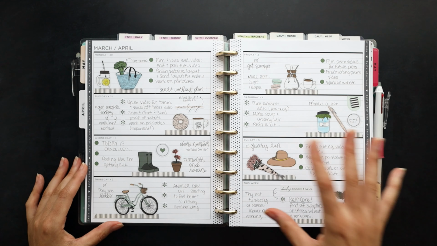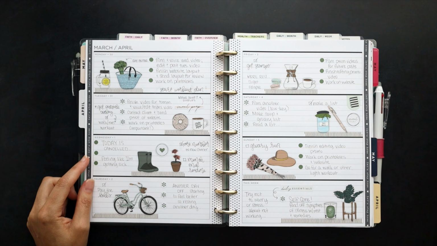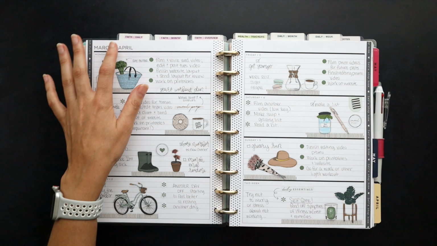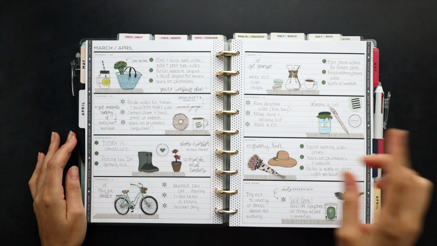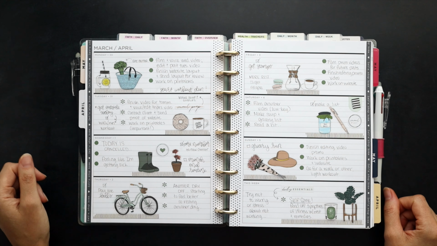Next we have what I would call kind of like a hipster spread. And this was my first week in March and April. Sorry, my first week of April. I had to take a sip of my coffee. Yeah, so we have just some fun little moments here.